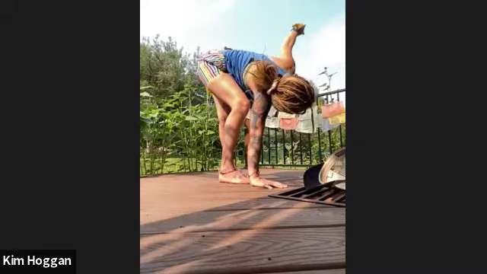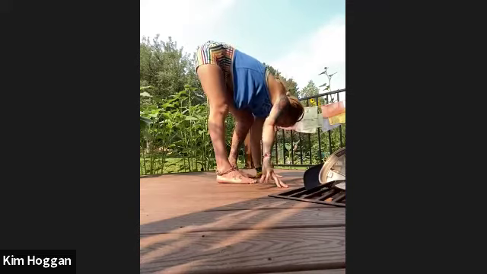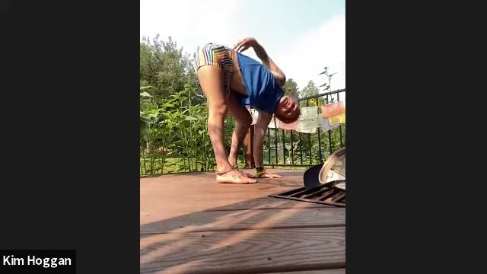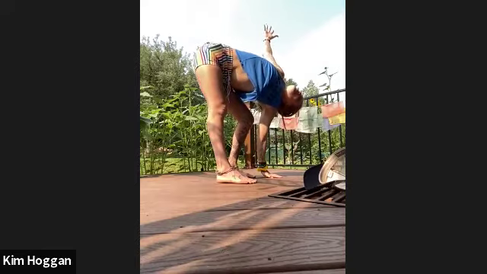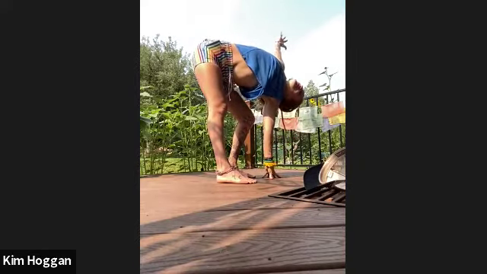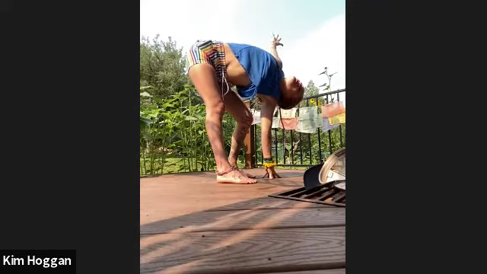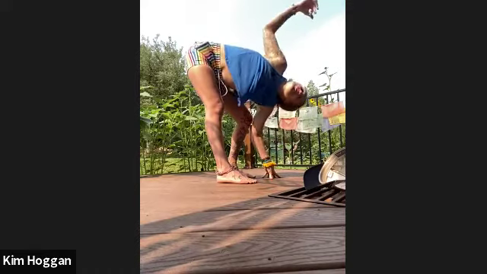And then we're going to release down, shift into the left knee. Left knee bends a ton. Left hand on the floor. Right hand to the hip or reach up. Deep breath, expand your internal world, expand your external world. Come back down through the center.